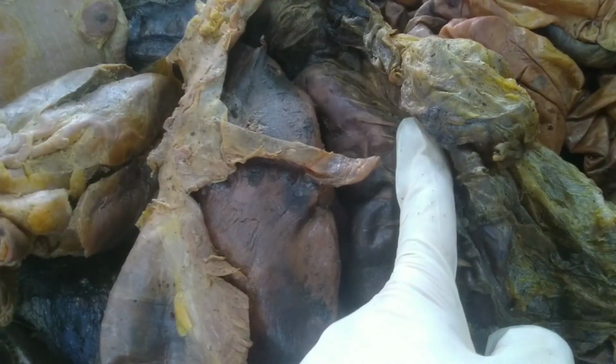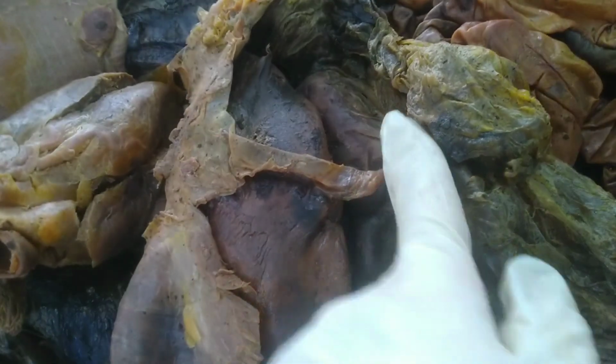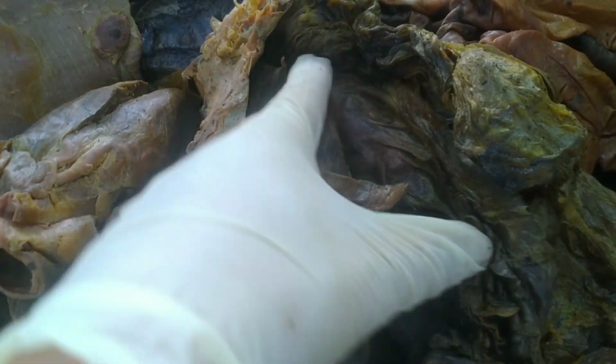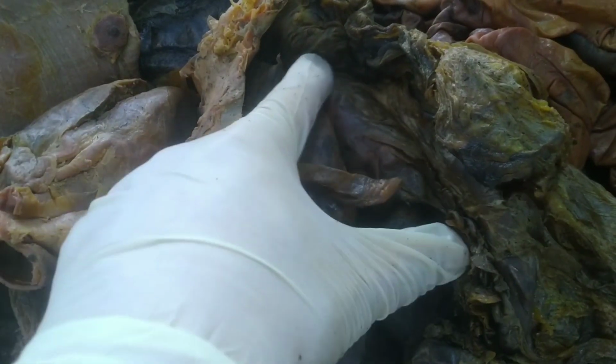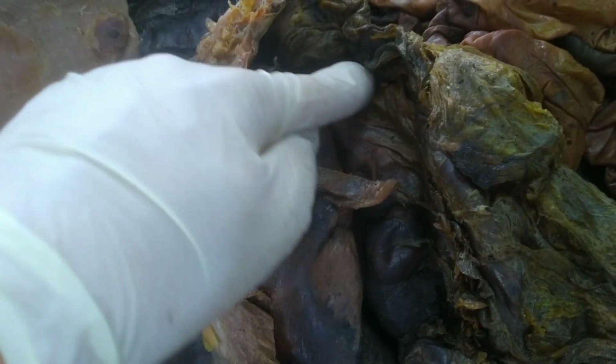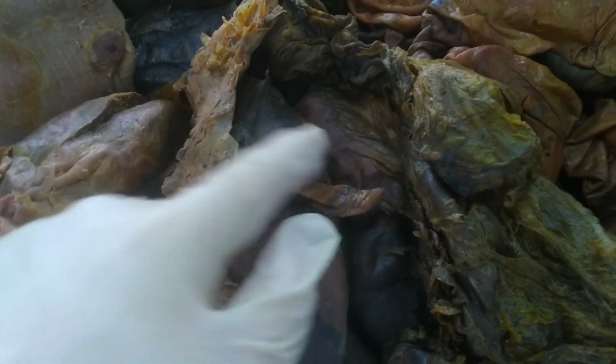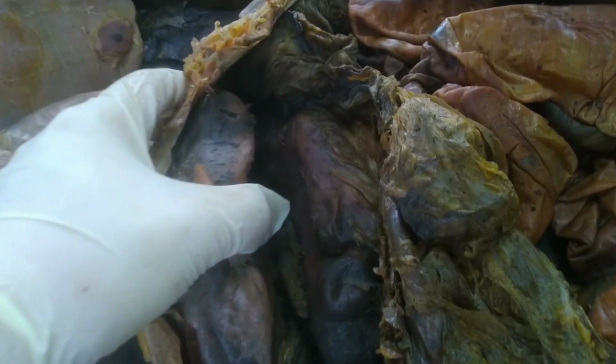Gastroepiploic or gastro-omental artery. And the other artery, the left gastroepiploic or gastro-omental, will run along that part of the greater curvature right there.